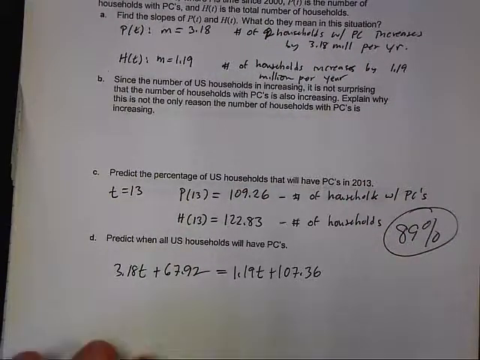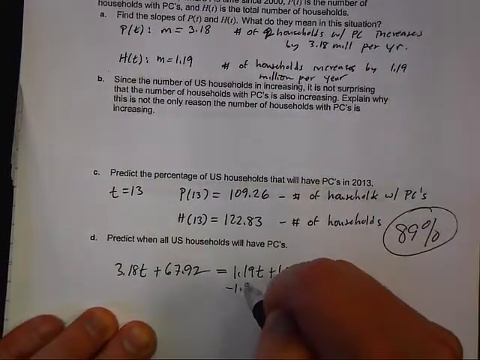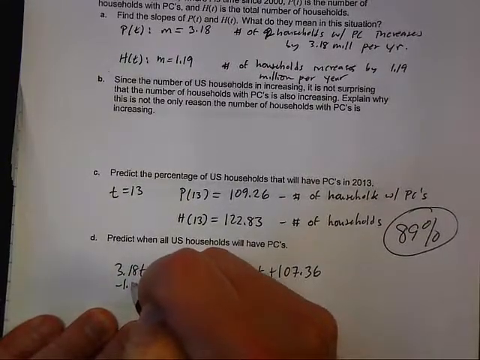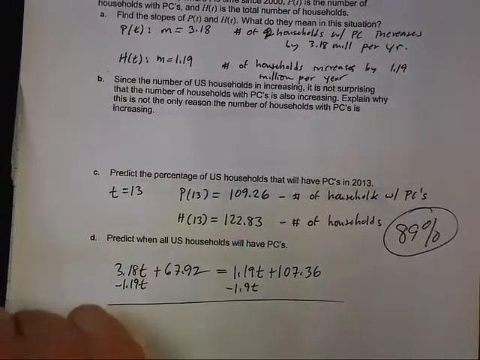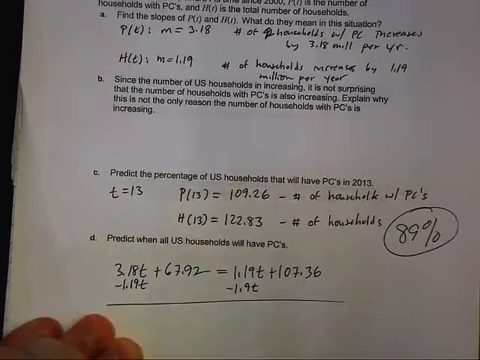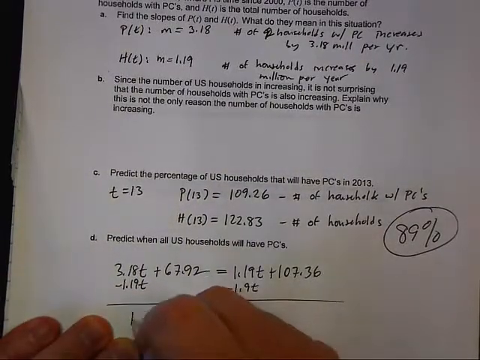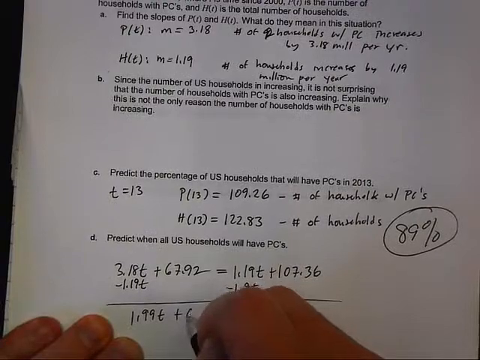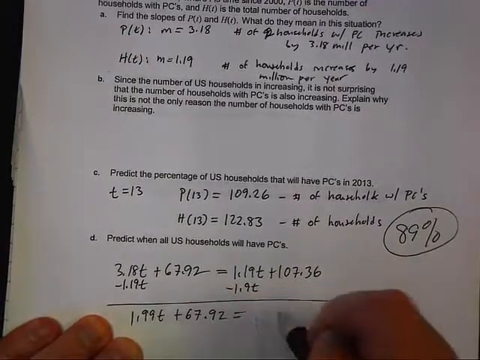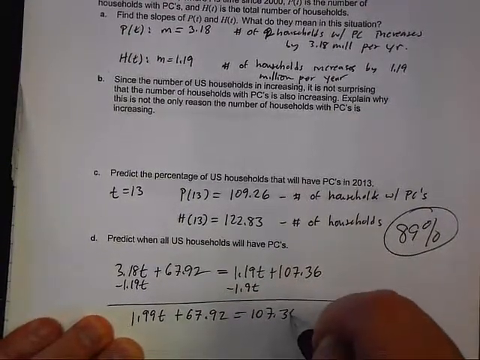All right, so I solved this equation. I'm going to subtract 1.19t on both sides. 3.18 minus 1.19 is 1.99t plus 67.92 equals 107.36.